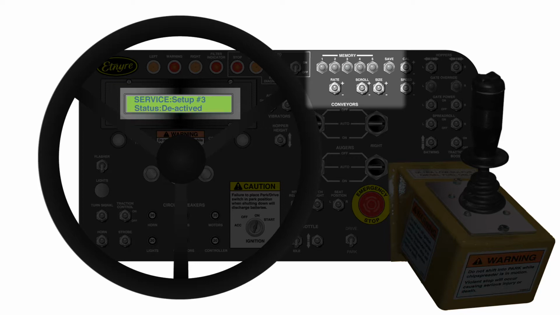This screen shows the position of the Memory 3 button. Push the Memory 3 button in, and the display should change to active as long as the button is held in. Push the scroll switch down to move to the next screen.